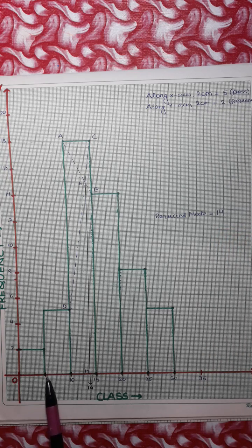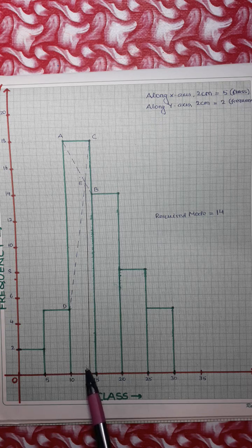Now see how many small squares there are. If you count, you'll get 20 small squares. If you want to find the value from here, you just divide 5 by 20 multiplied by the number of small squares.